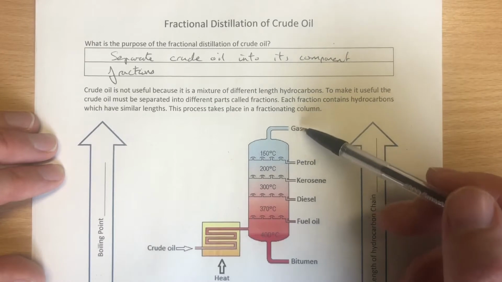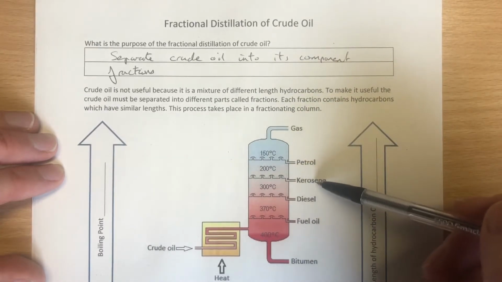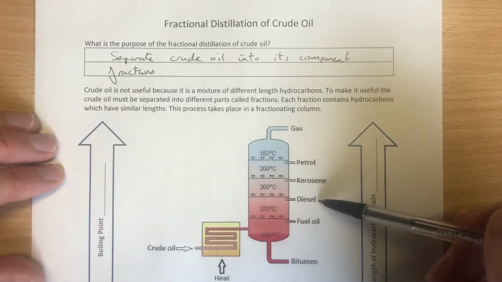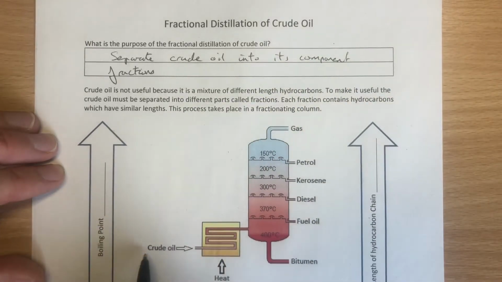So crude oil has some dissolved gas in it, it has some petrol in it, it has some kerosene. Kerosene is jet engine fuel. It has diesel in it, it has fuel oil in it, it has bitumen in it. Bitumen is road tar. So crude oil is a mixture of all those fractions.